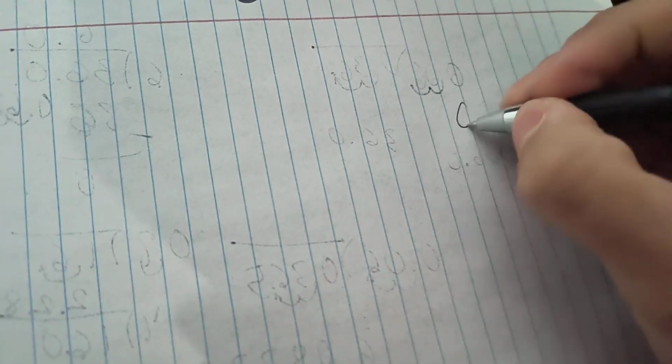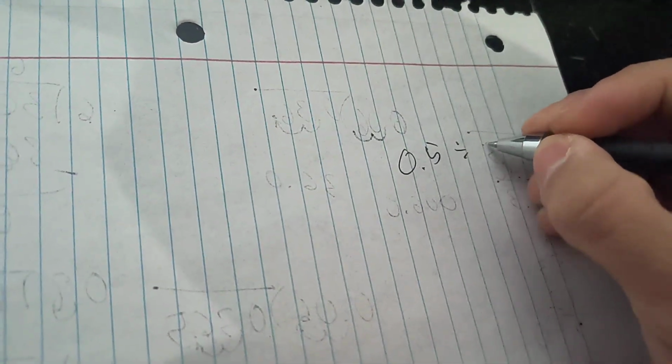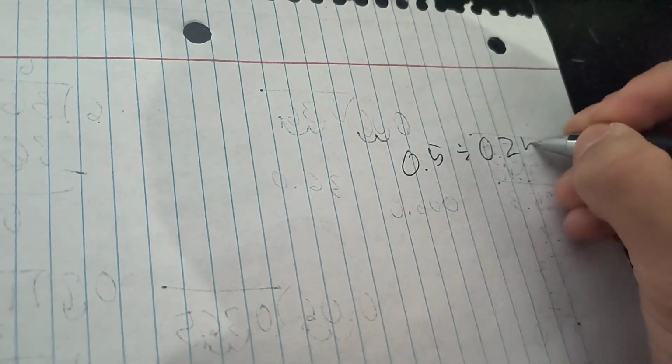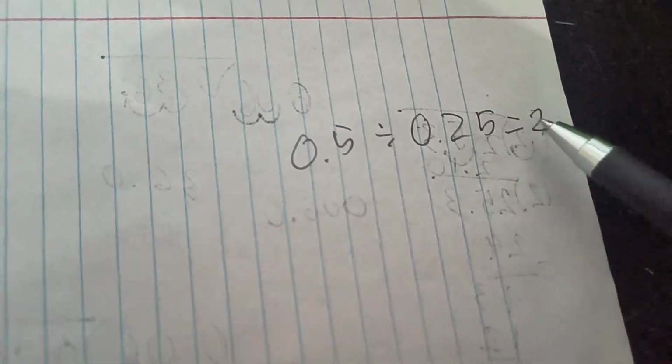0.5, and I divide that by 0.25, I'll get 2. Okay, so when I was little, it seemed kind of funny to me that I get a whole number, a larger number than these two, whenever I divide them. But when you think about it, it does make sense.